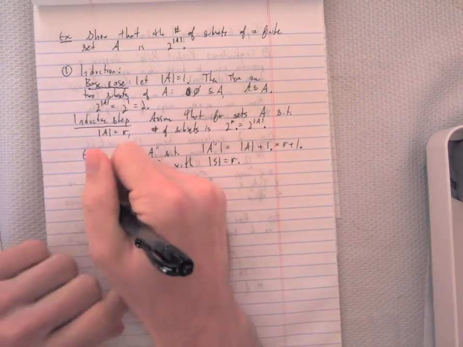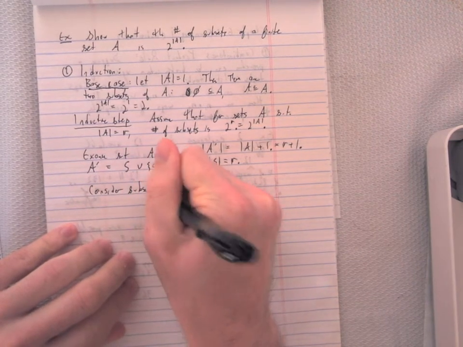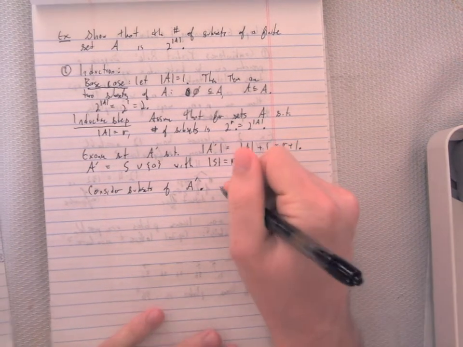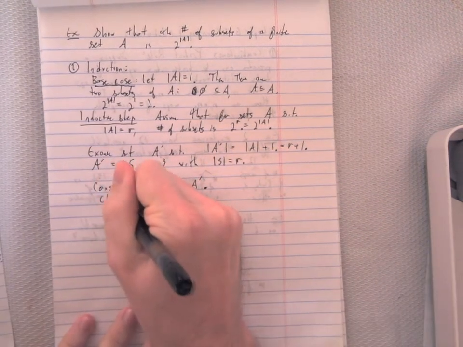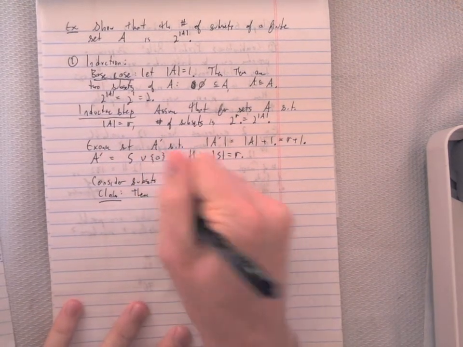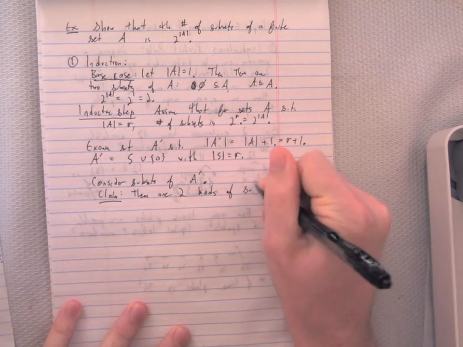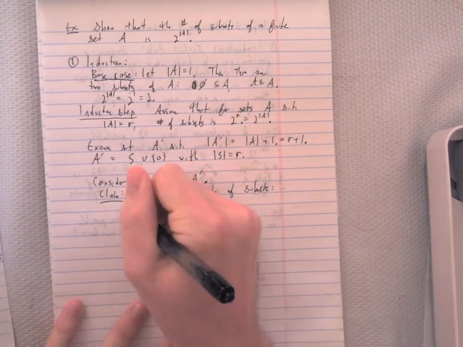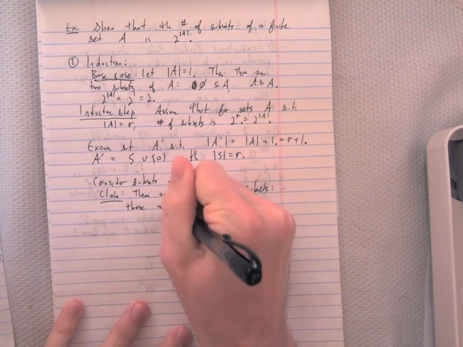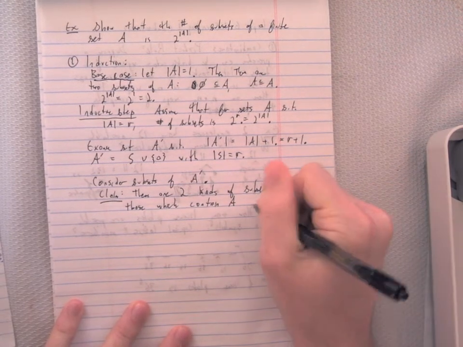So let's consider subsets of A prime. I claim there are two kinds of subsets: those which contain A and those which don't.